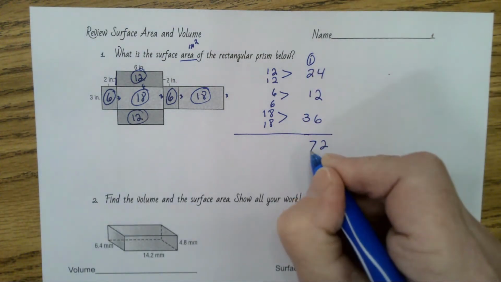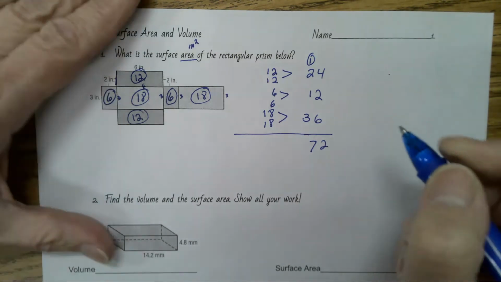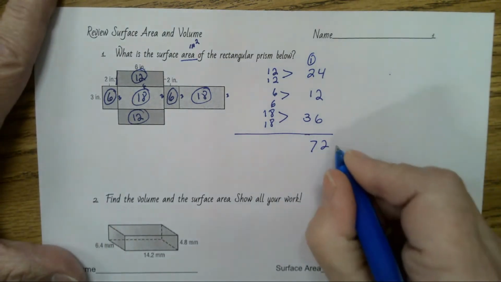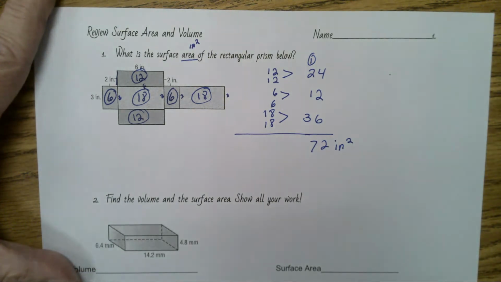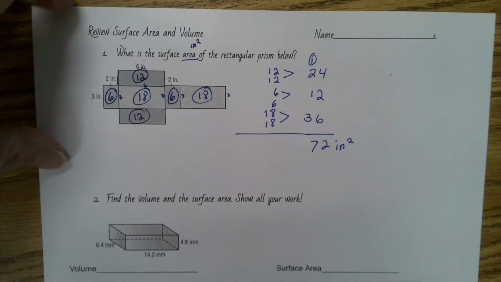did you get 72? Yes. And it's going to be 72 what? Inches squared. Are there any questions on that, kids? Everyone okay? All right. Now let's go to the next one.